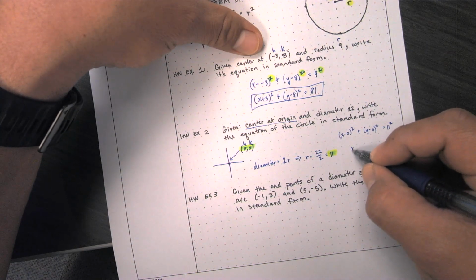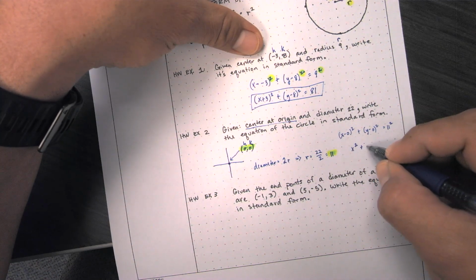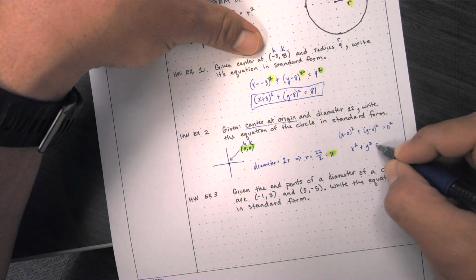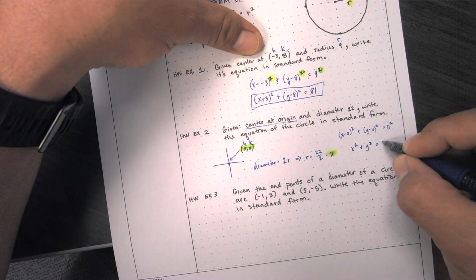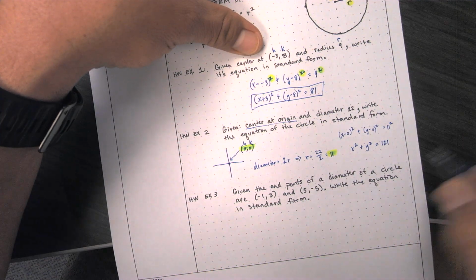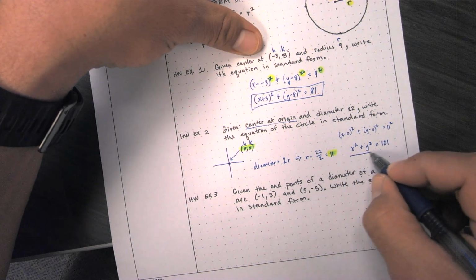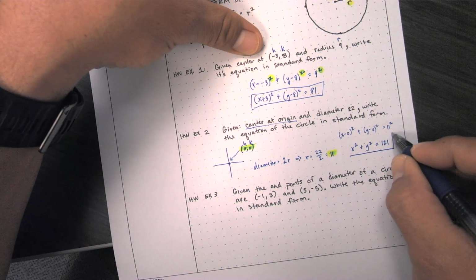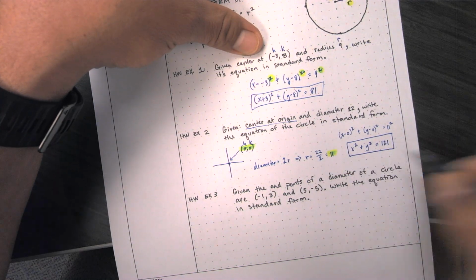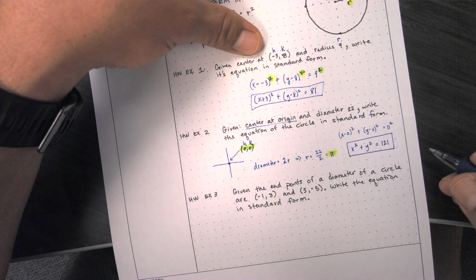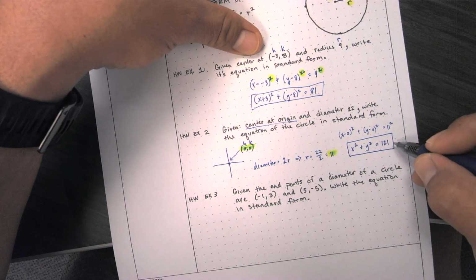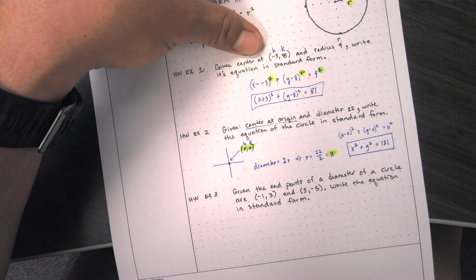So this ends up being x squared plus y squared is equal to 11 squared, which is 11 times 11, which is 121. And there it is. We have a standard form equation for a circle centered at the origin with the radius of 11 units. And that's it.